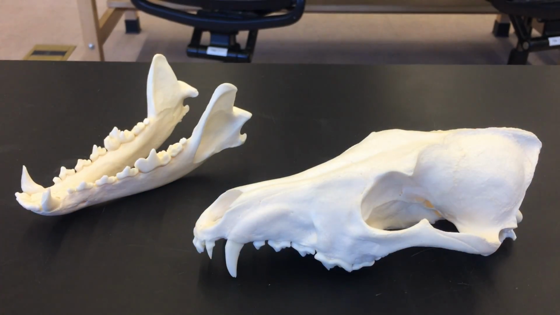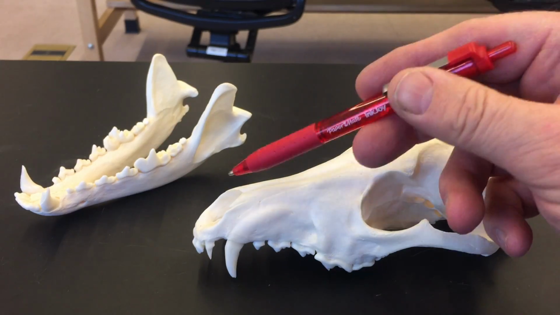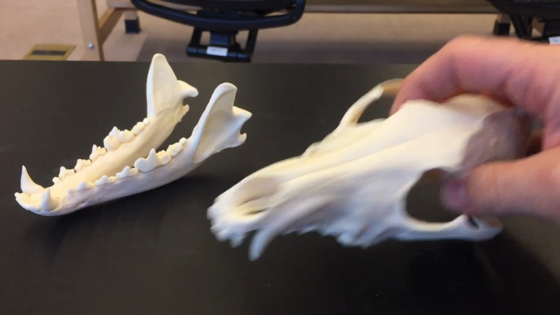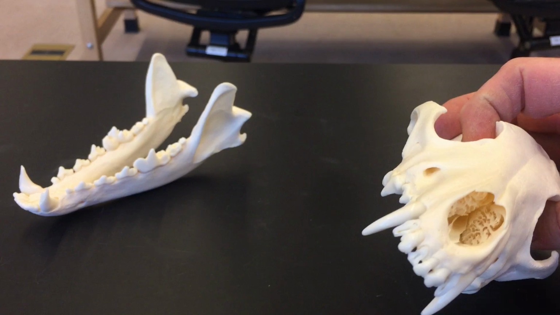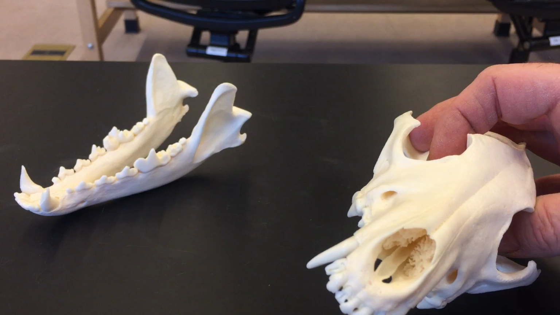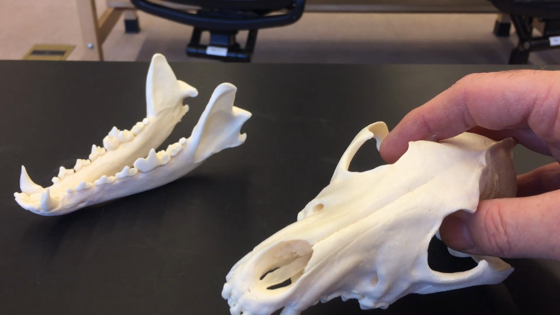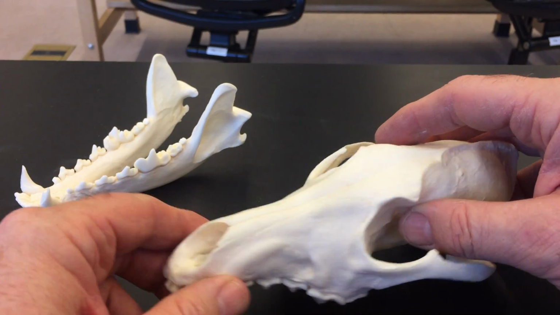For one thing, it has a long snout or rostrum here, and well-developed turbinal bones in the nasal sinuses, so it's going to have a really well developed sense of smell.